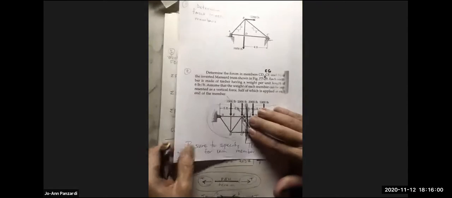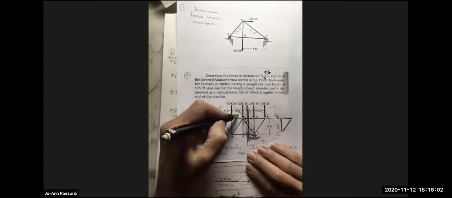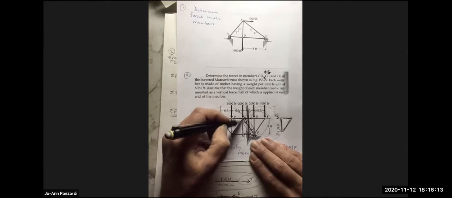But had I broken it here and done point C, I would have had to look at these two. These guys are still connected. And when they're connected, it's all internal, not external.